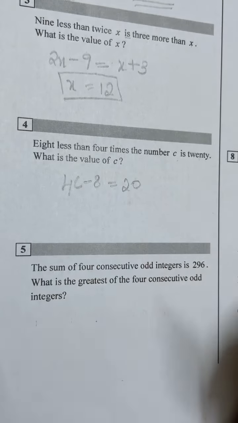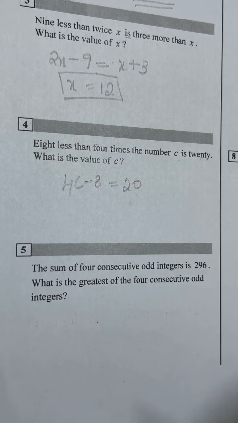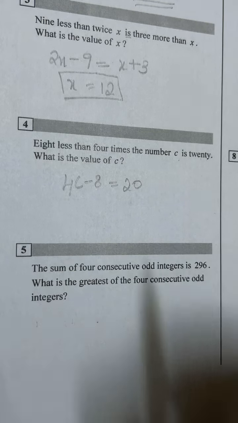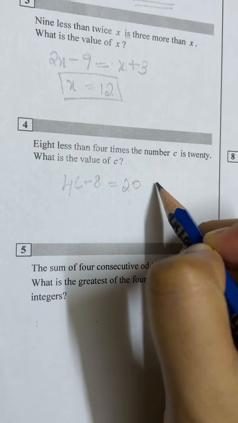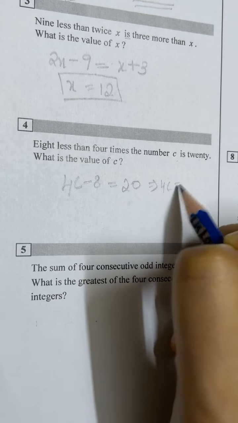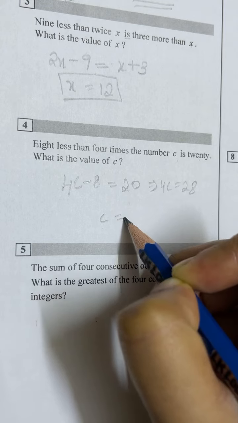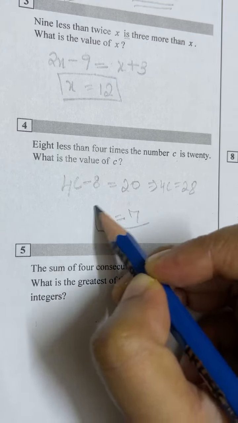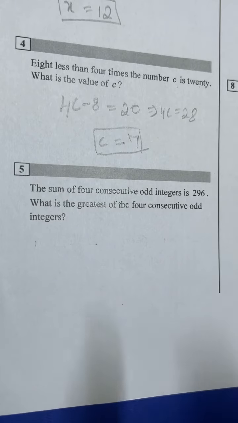That's it. You've constructed an equation. And now we are just going to solve for c. So 4c is equal to 20 plus 8. When you move 8 to the other side, 4c is equal to 28. So c is equal to 28 divided by 4. That's equal to 7. Done. Okay, let's see if we can answer question number 5.